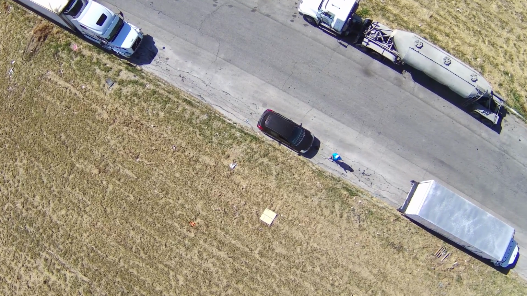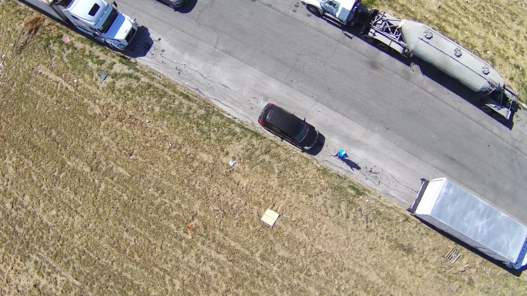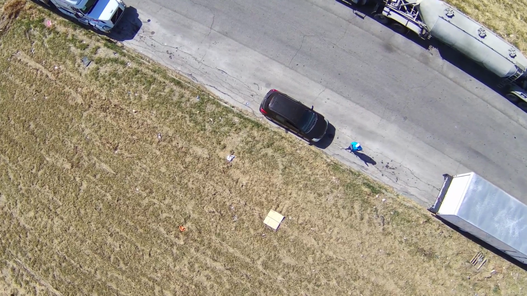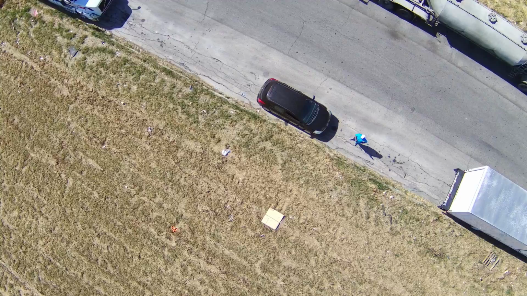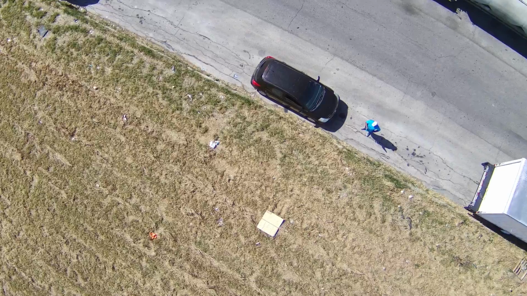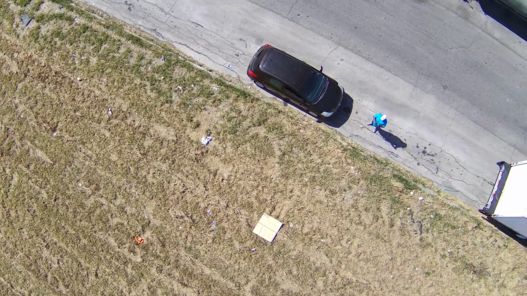So the good news here is, with the new software upgrade, I felt like I was in control of the drone at all times, and it never ran away from me. When I hit the home button, it came back to me and landed pretty accurately.